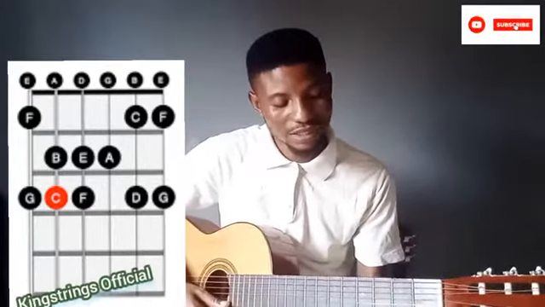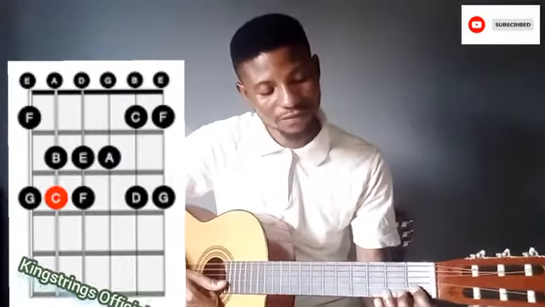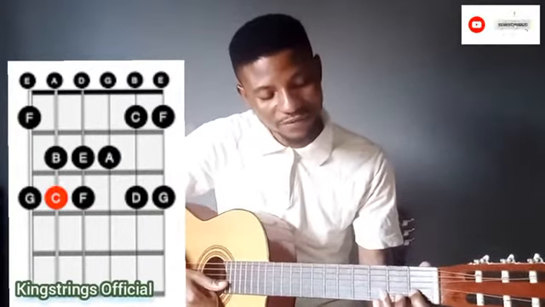Then the open string of the second string is my B. Then the first fret of the second string is my C. Now I have C, D, E, F, G, A, B, C.